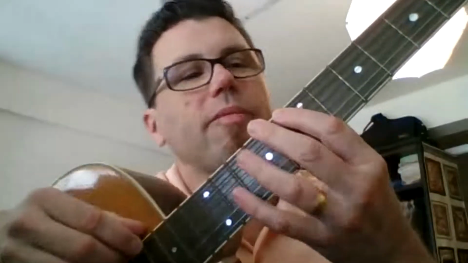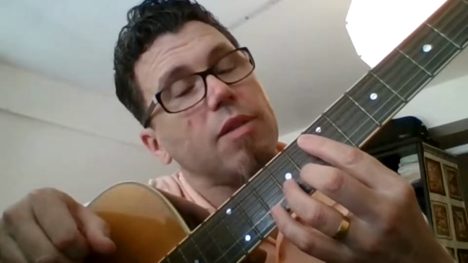Okay, so the 7th fret would be a third of the length. So first the original frequency again, then this would be the second mode, and now I'll put my finger on the 7th fret. That is also a musical note.